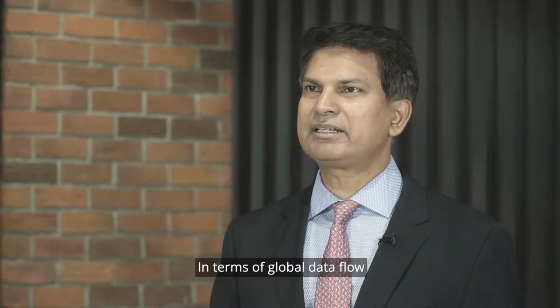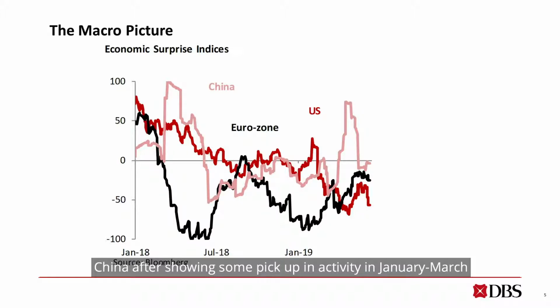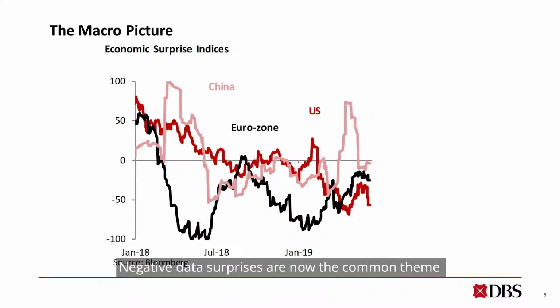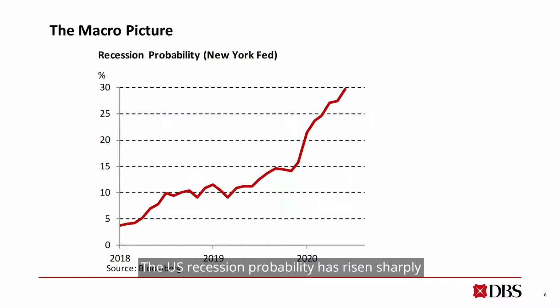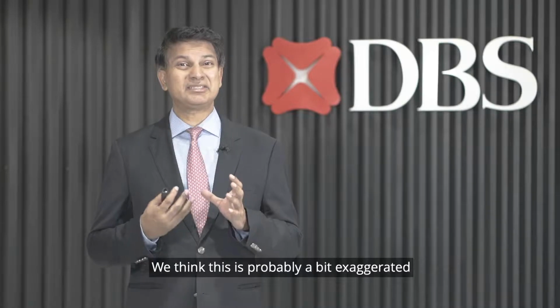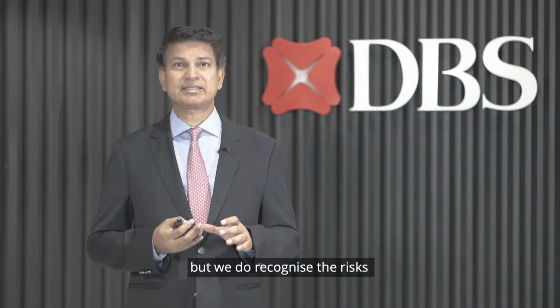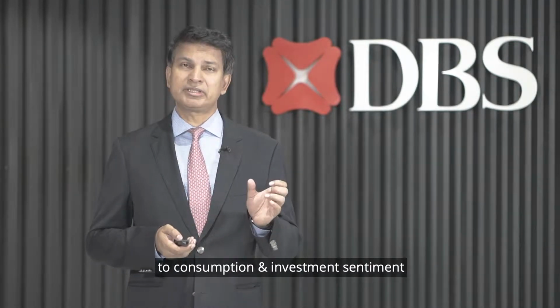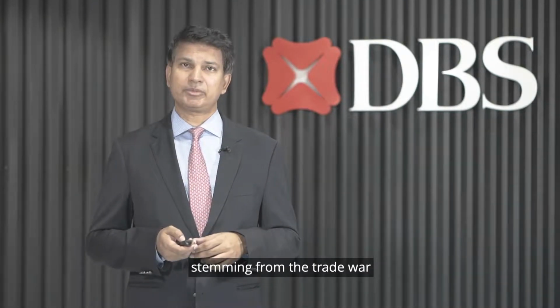In terms of global data flow, China, after showing some pickup in activity in Jan-March, has begun to slide. Negative data surprises are now the common theme between China, US, and Europe. The US recession probability has risen sharply. Markets are estimating about 30% chance of the US dipping into a recession between now and the middle of next year. We think these probabilities are a bit exaggerated, but we do recognize the risk that is coming from lower than expected inflation and the various collateral damage to consumption and investment sentiment stemming from the trade war.